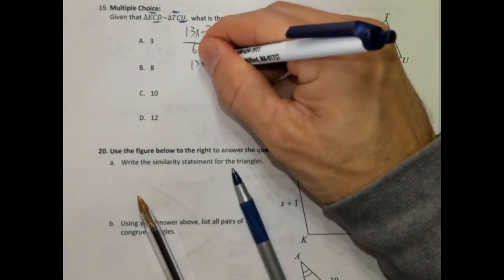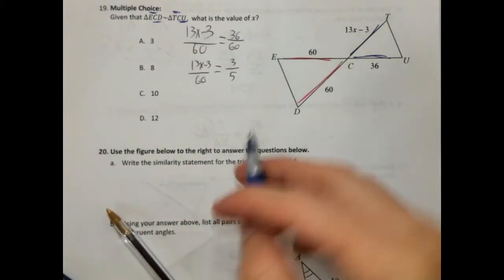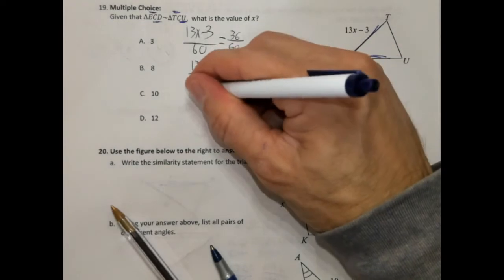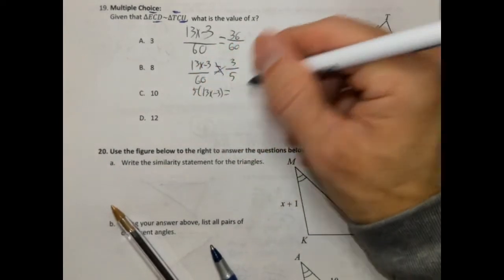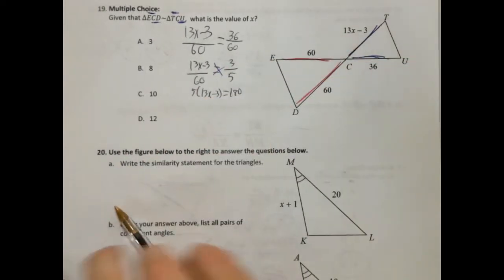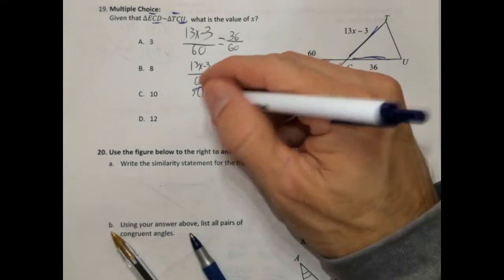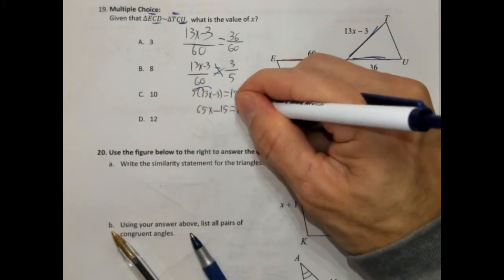Okay, so 13x minus 3 over 60. We're going to cross multiply and solve. So 5 parentheses 13x minus 3 equals 60 times 3, which is 180. We're going to distribute this 5. So what is that? 65x minus 15 equals 180.